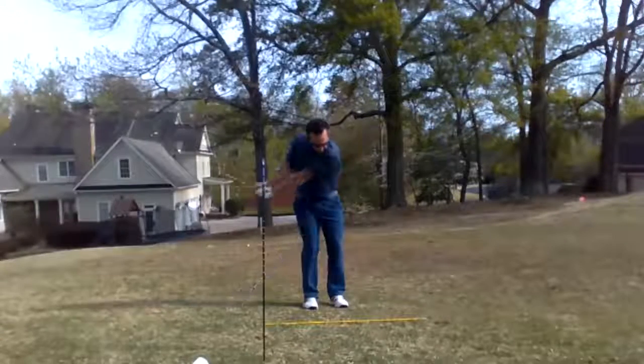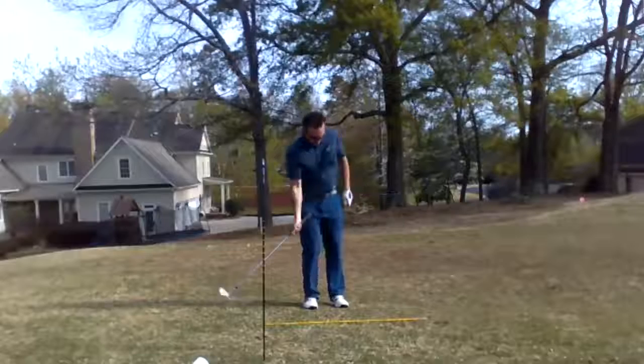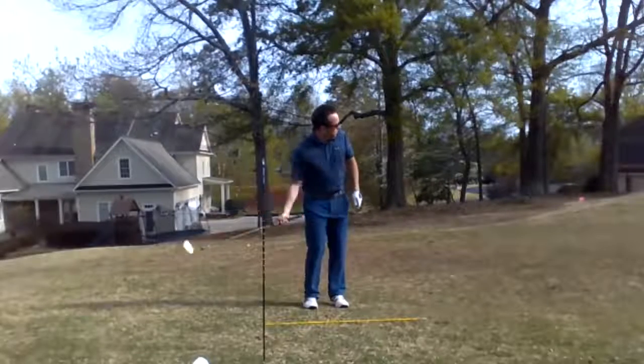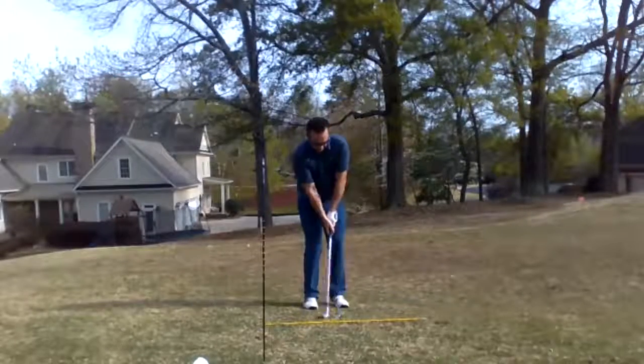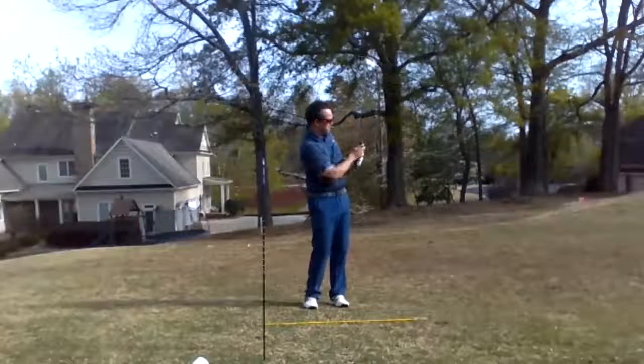Better than the Bermuda. Have you seen this green up here? Yeah, that looks good. Absolutely incredible.